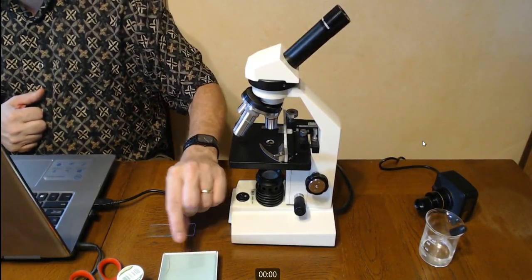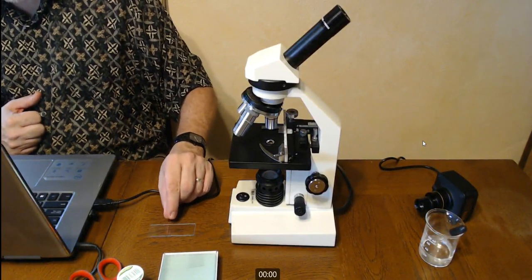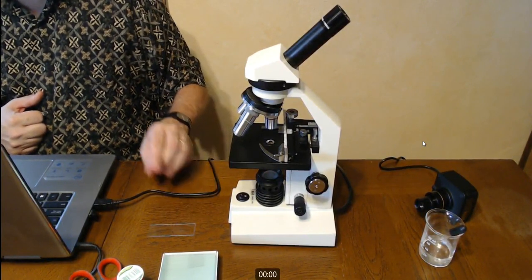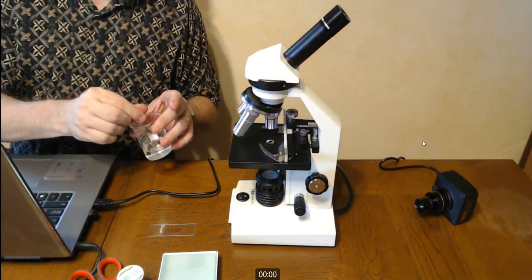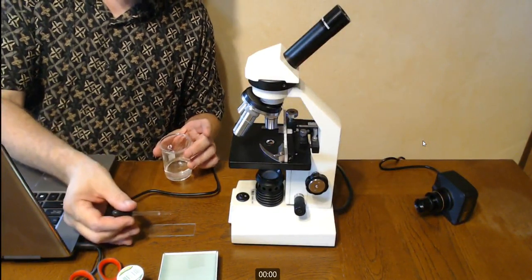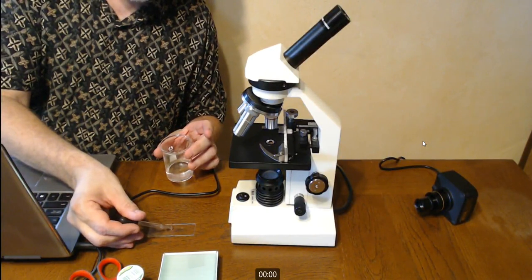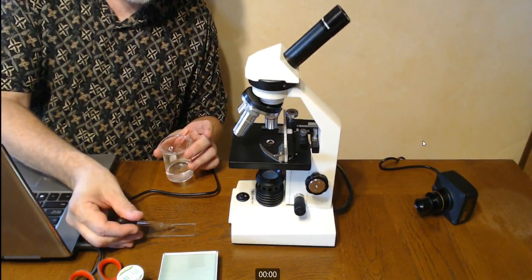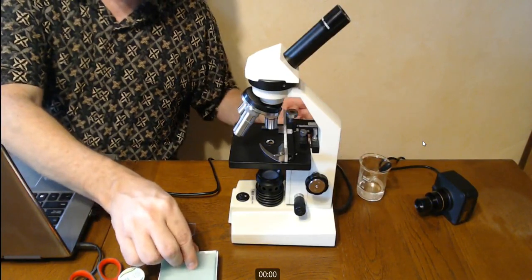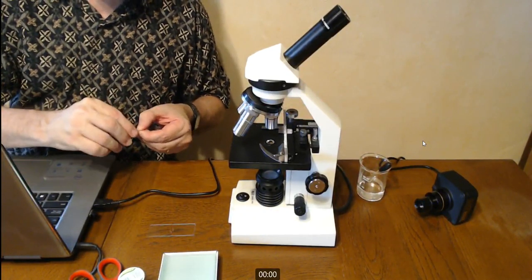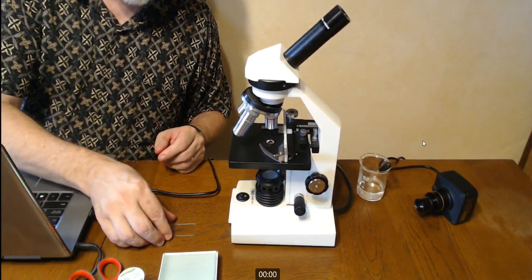So what I'm going to do is take my thread and lay it across about the center of my slide. Then I'm going to take my water and my eyedropper and put a big drop of water right in the middle. The water makes everything a little more optically stable, although you will notice sometimes you get bubbles.